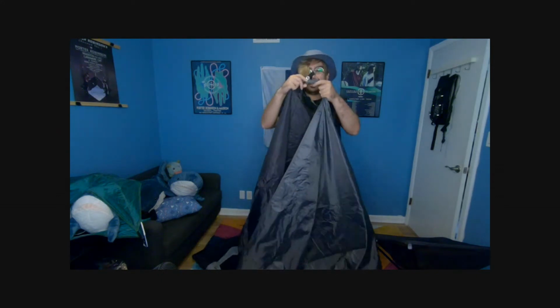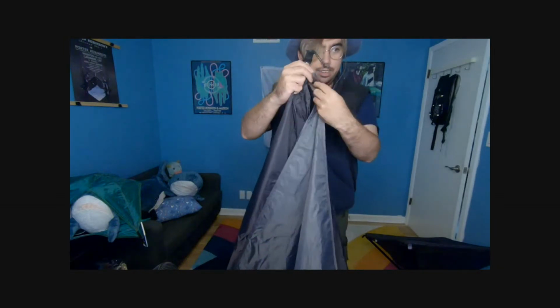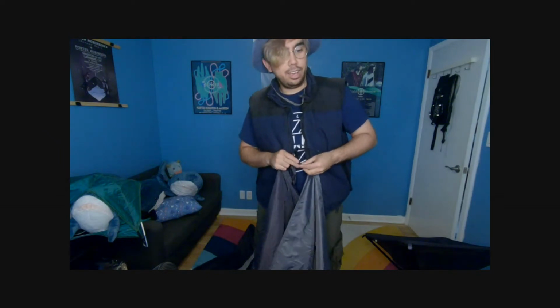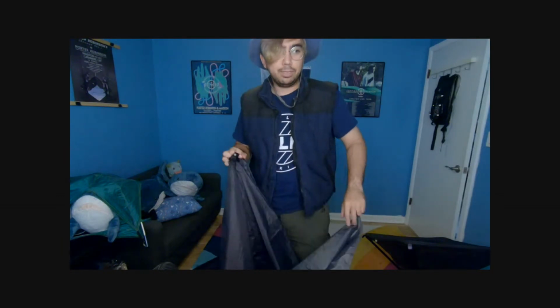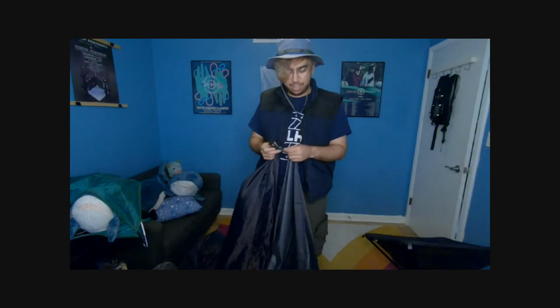I don't know if you can see this, but there is a little loop thingy here that attaches the ground tarp to the tent. And we don't need the ground tarp, so I'm going to take that part off. I definitely know what I'm doing, and I've definitely gone camping hundreds of times before. I'm totally a legit camper, and I absolutely am an expert.